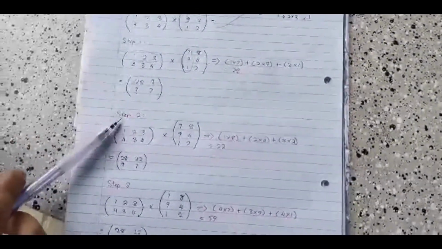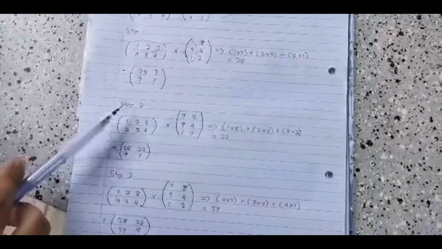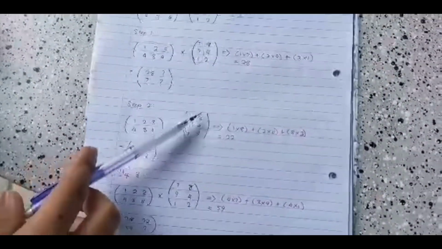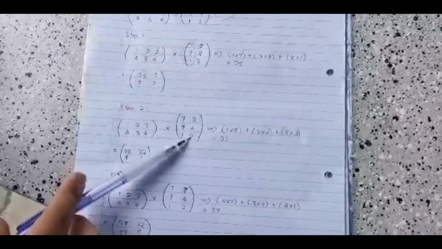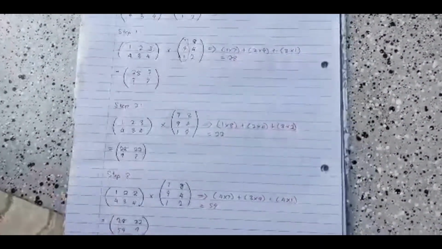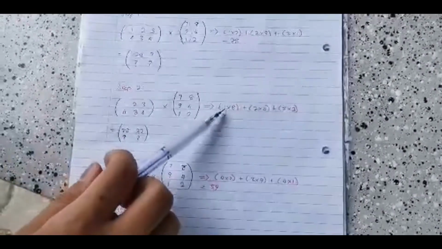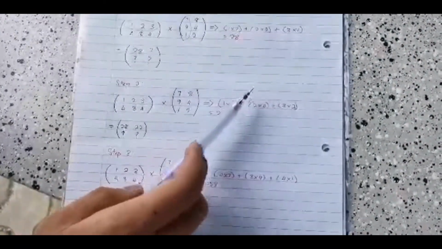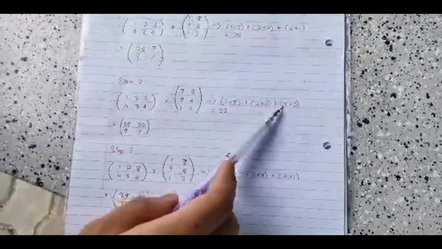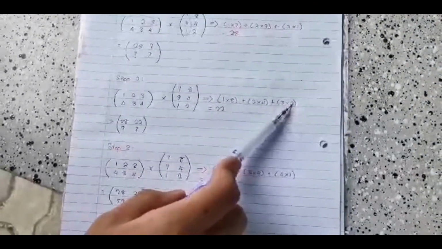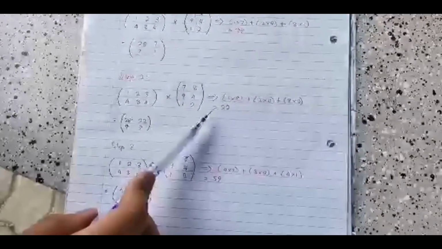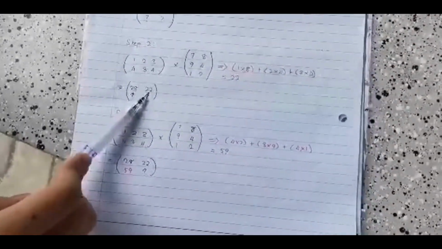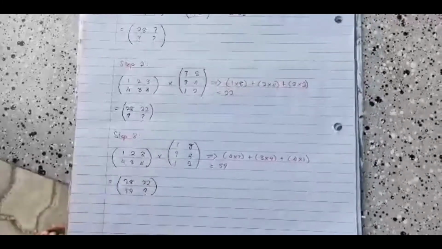For the second step, we multiply 1, 2, 3 by 8, 4, 2: 1 multiplied by 8 plus 2 multiplied by 4 plus 3 multiplied by 2. The answer is 22, so for this position we write 22.